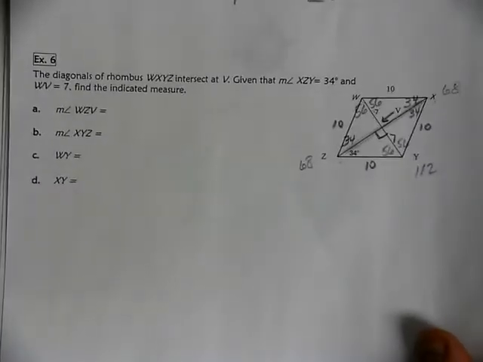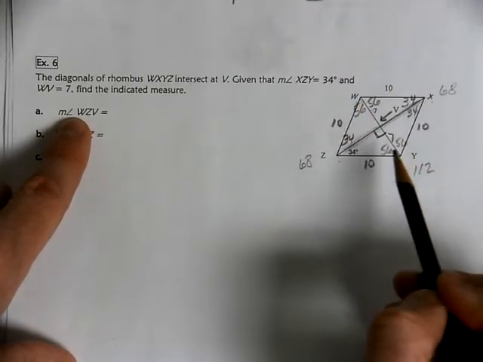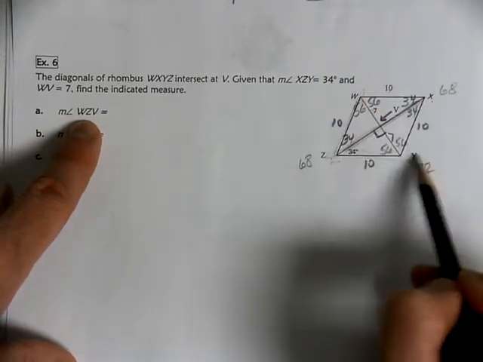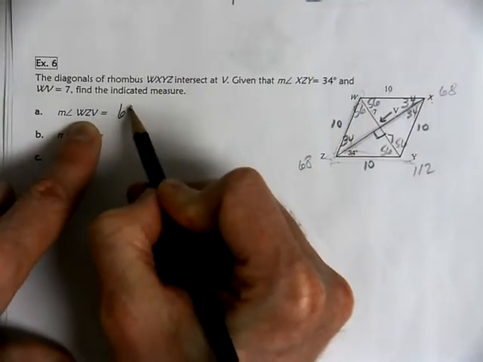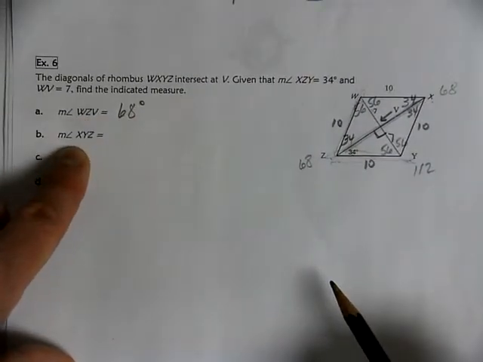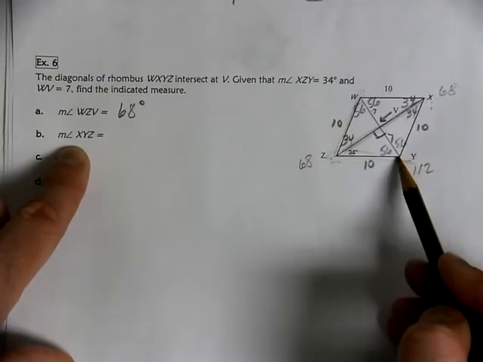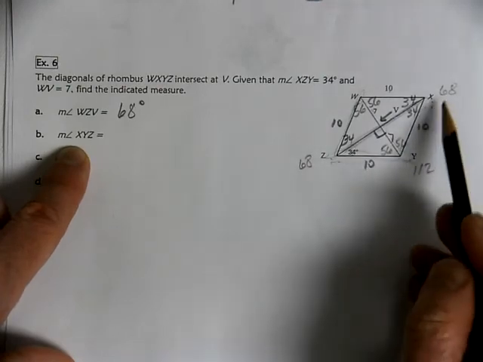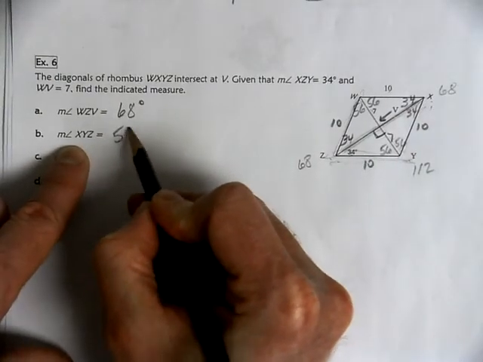But let's come on and see if we can finish out these last few examples. WZV. This big angle is going to be twice the 34. It's going to be 68 degrees. Angle XYZ, we found out, was going to be 56. It's going to be half of the supplement to 68. 56.